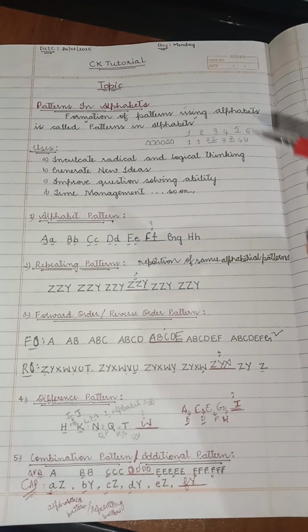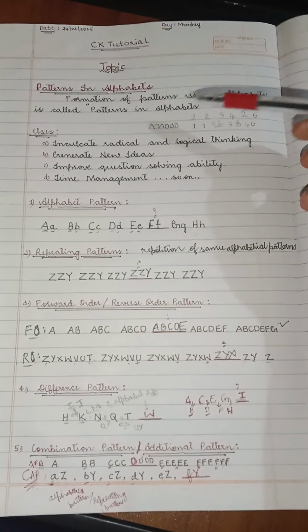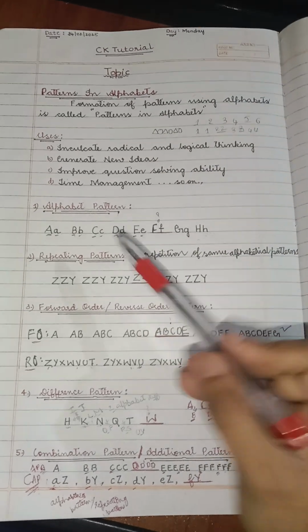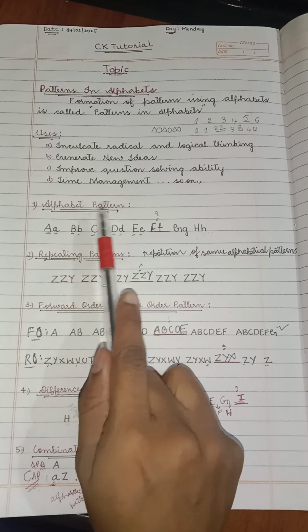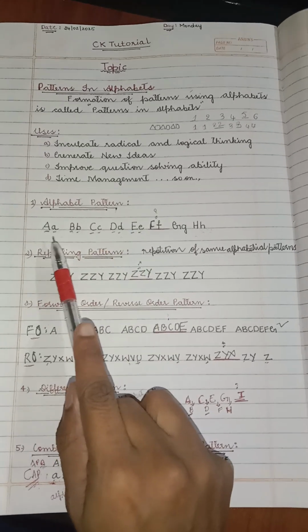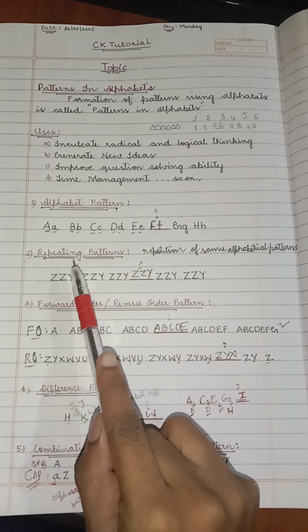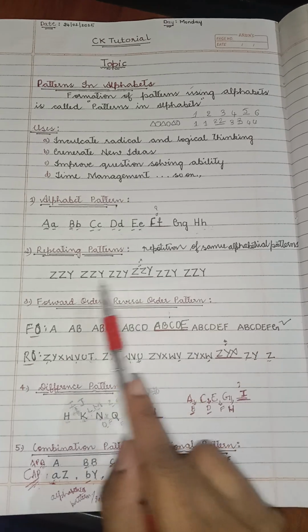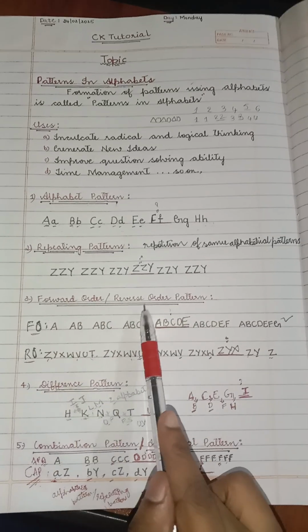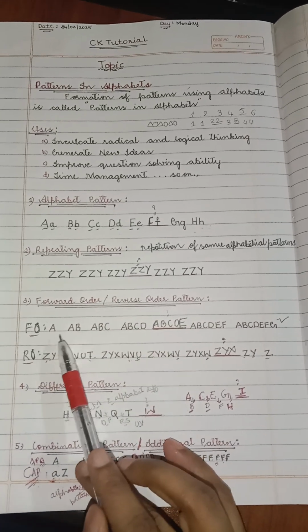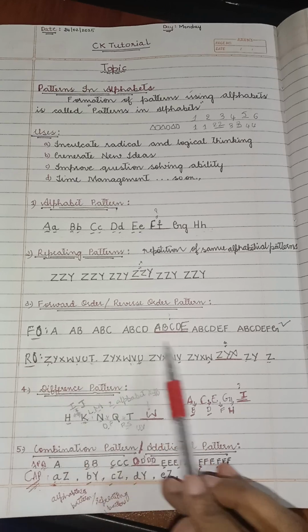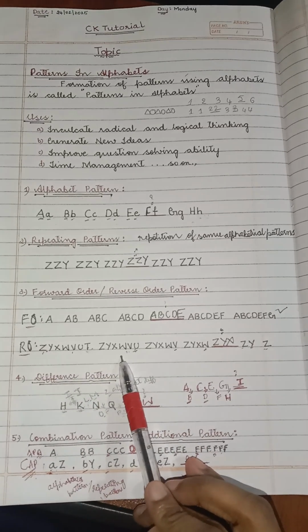So these are the different kinds of patterns in alphabets. First we came to know alphabetical pattern, means arrangement of alphabets. Repetition of patterns means repetition of alphabets. Forward and reverse order patterns means forward and reversing orders of alphabets.